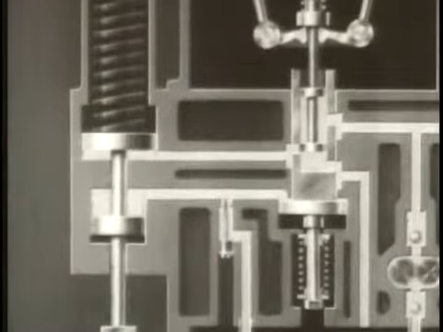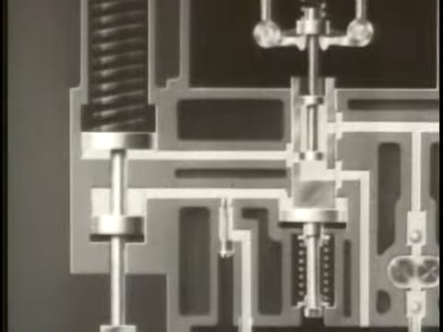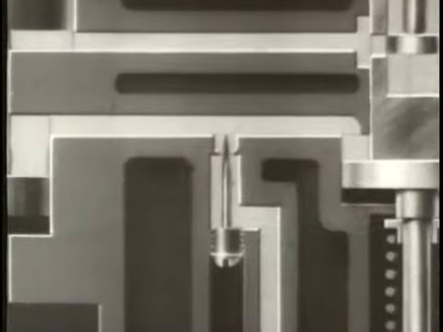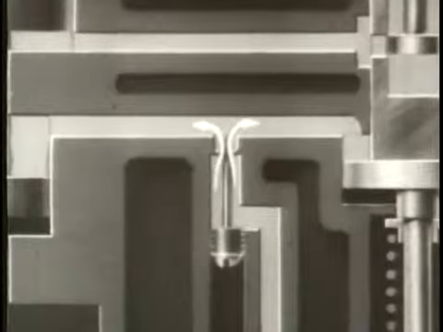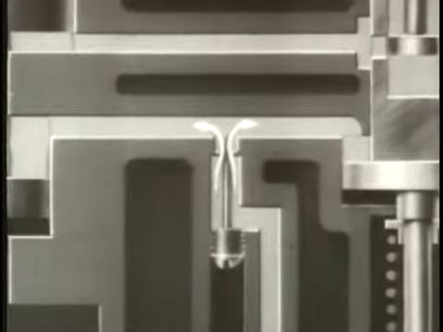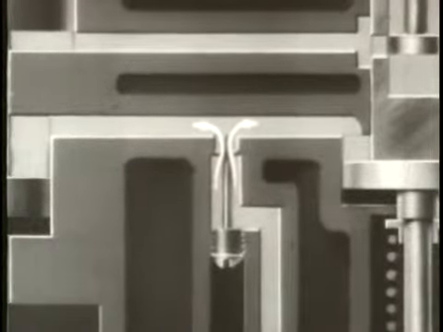To keep the port closed, the bushing and plunger must descend at exactly the same speed. Therefore, the needle valve must be adjusted so that the oil passes through at the required rate for the particular engine.